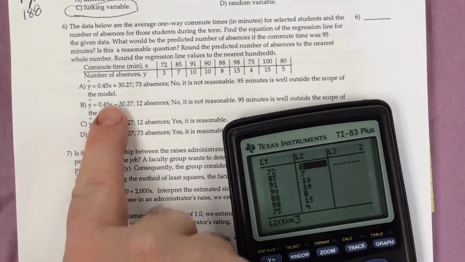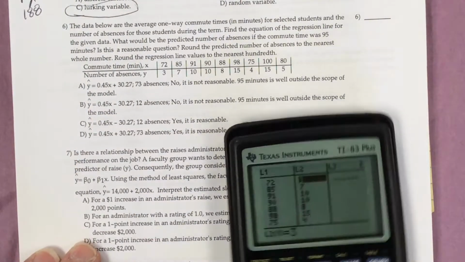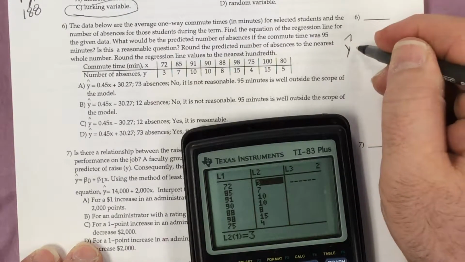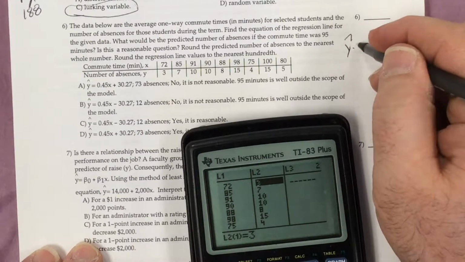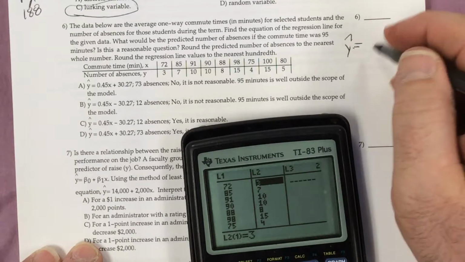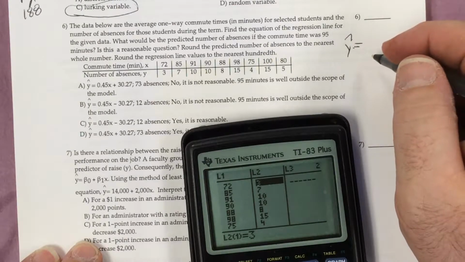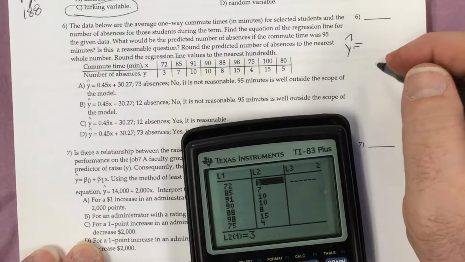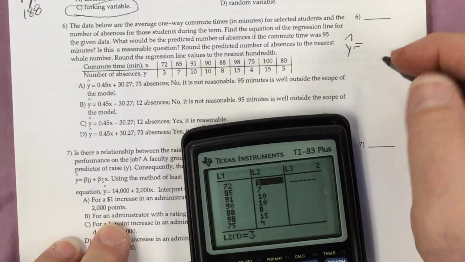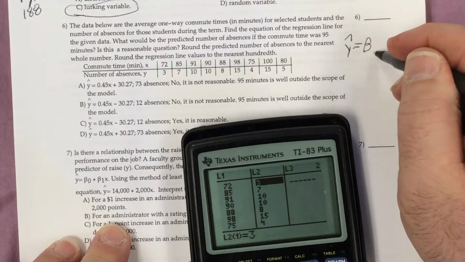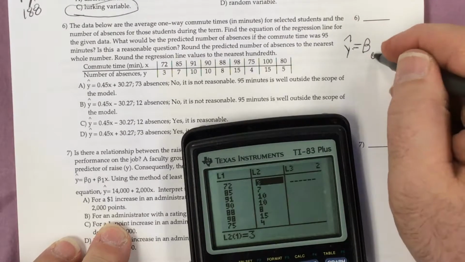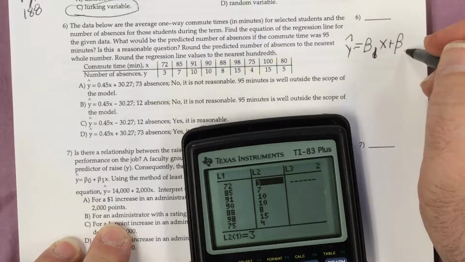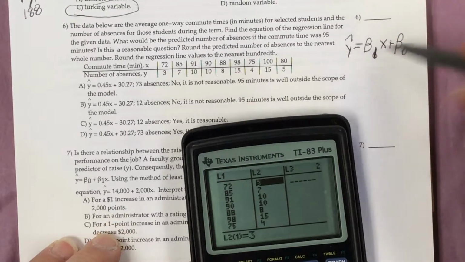Okay, so I want to find the graph of this line, and notice that the equation is written in the form of y hat is equal to, and you'll notice that in the book, this is written in the form of beta 1 x plus beta 0.